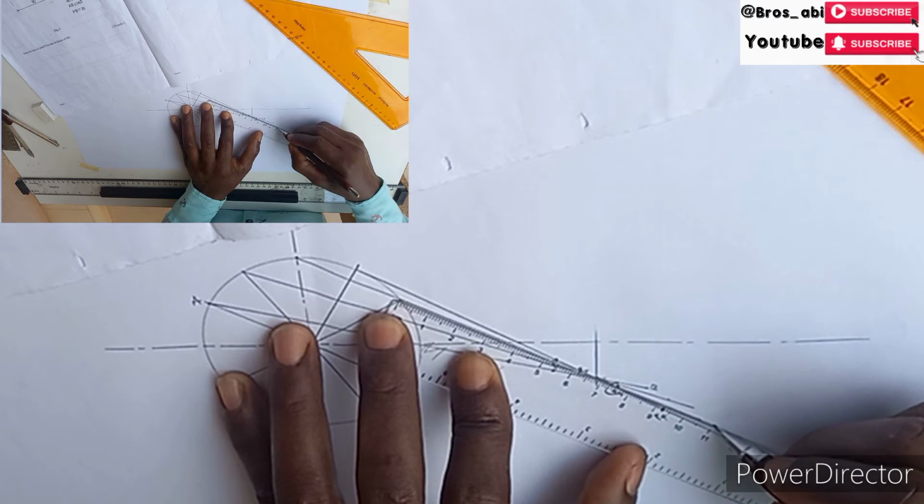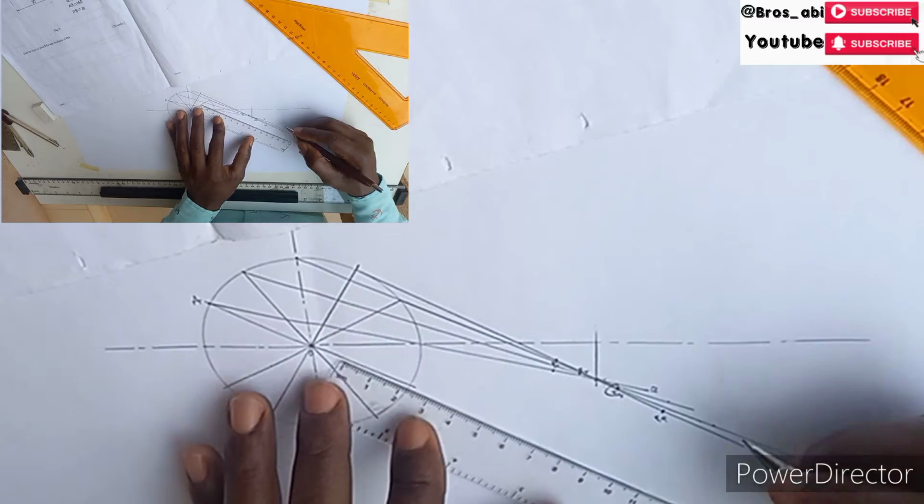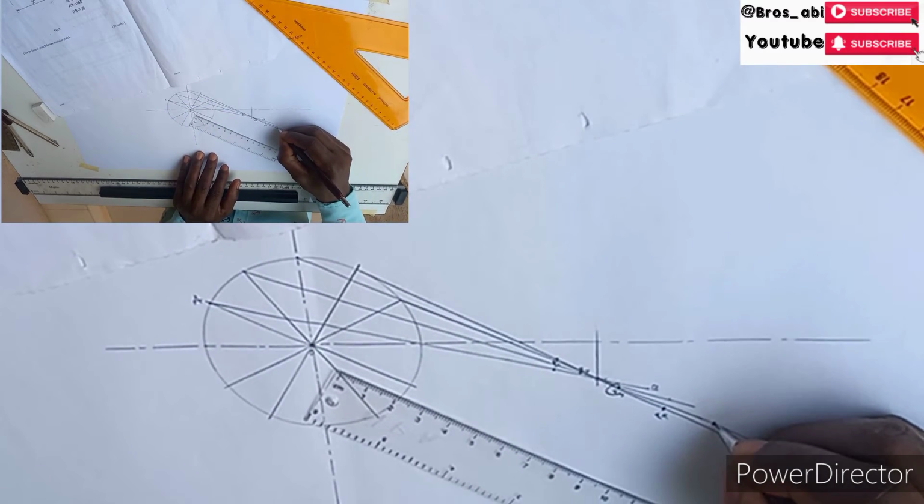This one falls on the same line, which is from here to here is P5.